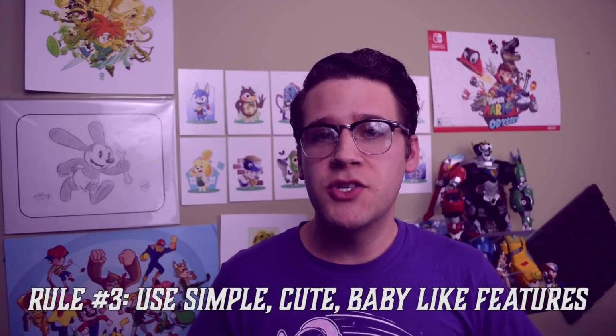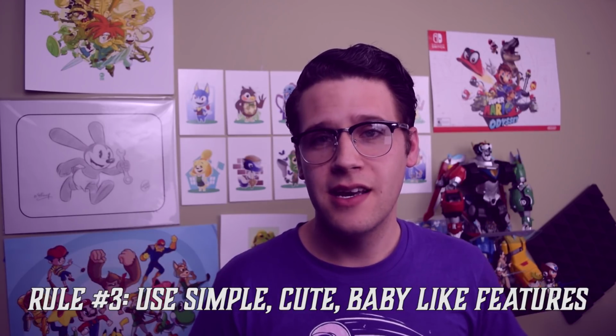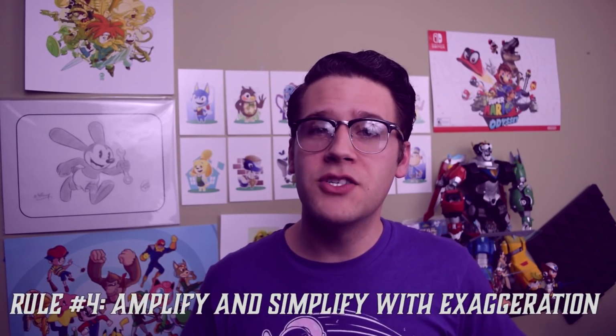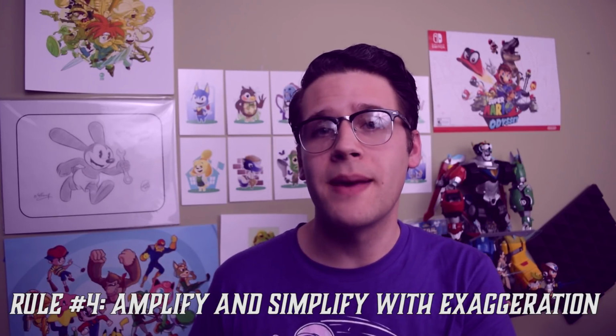Rule number 3 is to adapt those cute baby-like features into our chibi characters. Now, this includes things like large eyes, a rounding of the features in general, a push of the facial features toward the bottom of the face, and usually something like a reduction or rounding of the chin. Rule number 4 is to amplify and simplify. Most chibi characters have a very simple amount of shape detail, and they draw attention to things like the face, and something like the hands, the feet, and a prop of some sort.